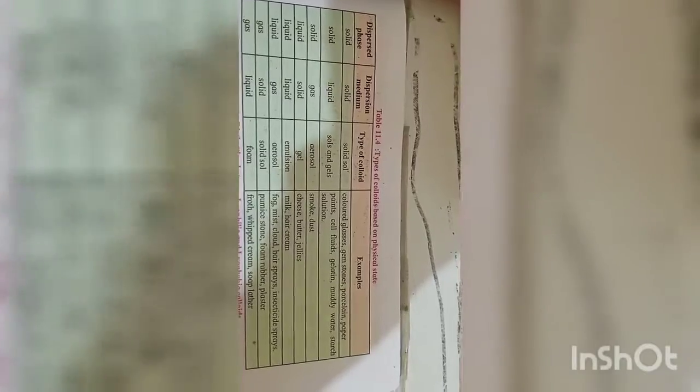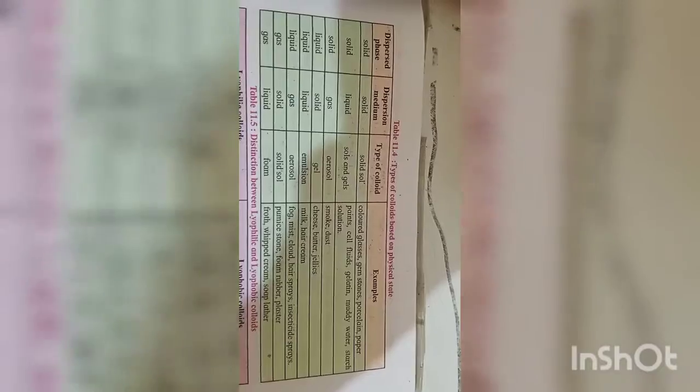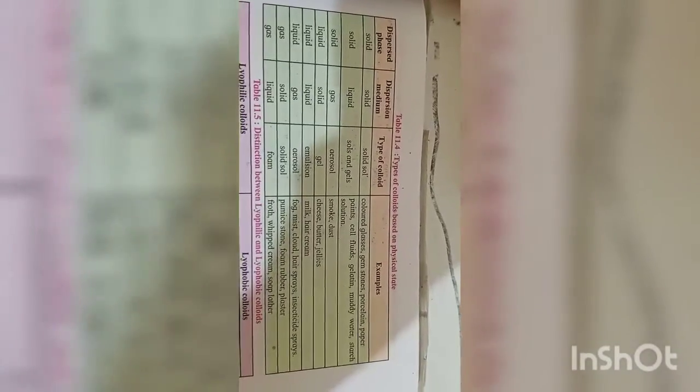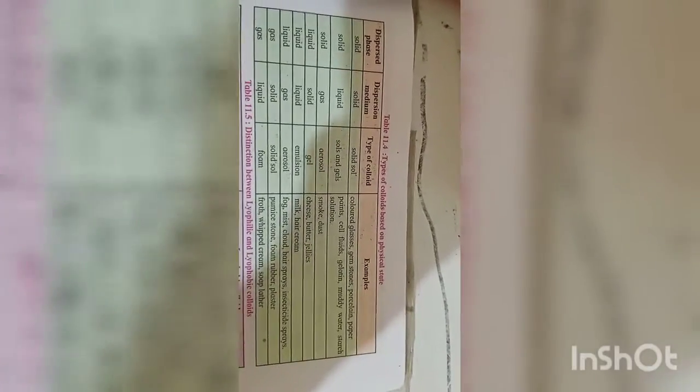When dispersed phase is liquid and dispersion medium is solid, it is called as gel. The examples are cheese, butter, jellies, etc. When dispersion medium is liquid and dispersed phase is also liquid, it is called as emulsion. Milk or hair cream are in the form of emulsion. When liquid is dispersed in gas, again it is called as aerosol. Fog, mist, cloud, hairsprays, insecticide sprays, they are aerosols in which dispersed phase is liquid and dispersion medium is gas.